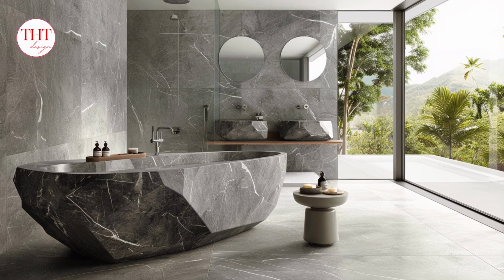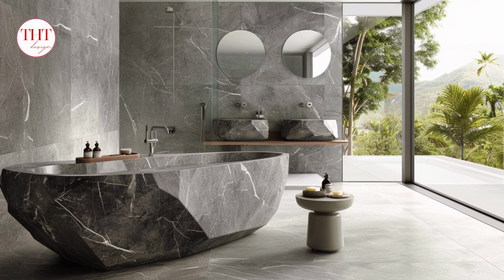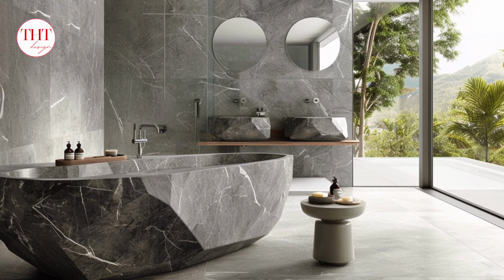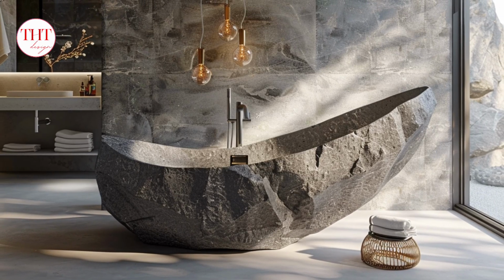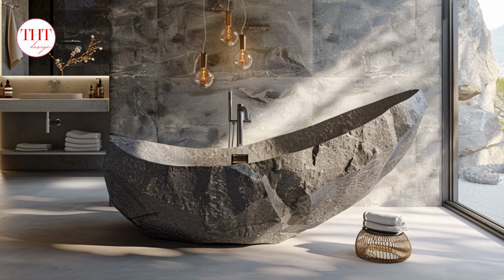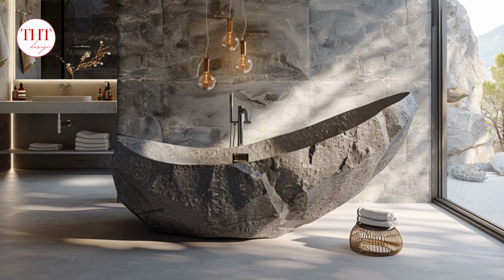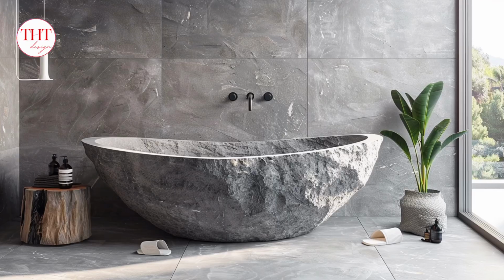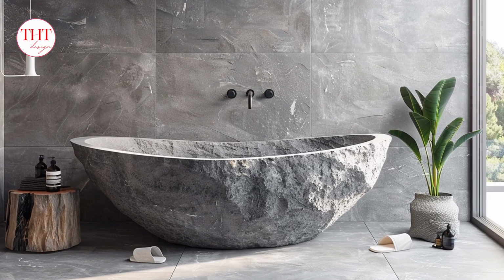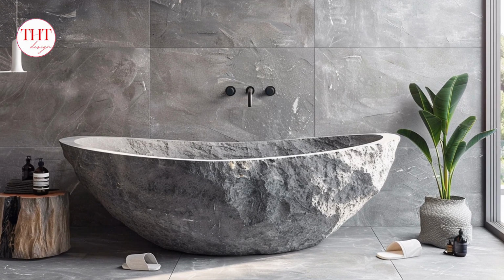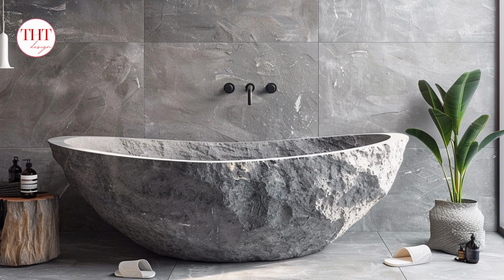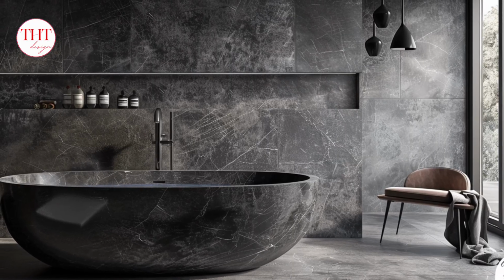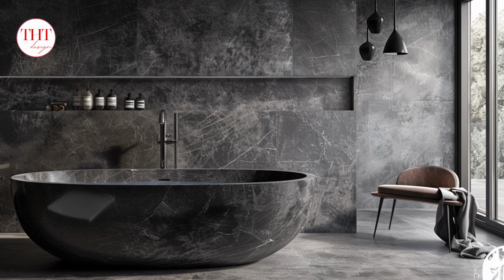Smaller mosaics or tiles with a honed, matte finish can create a more spa-like feel, while larger format tiles with a polished finish can create a more modern look. 2. Vanity selection. Choose a vanity style and material that complements the gray stone. Opt for clean lines and a neutral color like white or light wood for a modern look, or consider a darker wood tone for a more traditional feel. Ensure the size of the vanity provides enough storage and counter space for your needs.